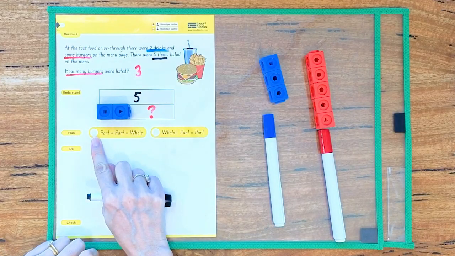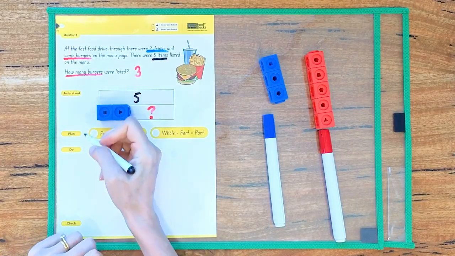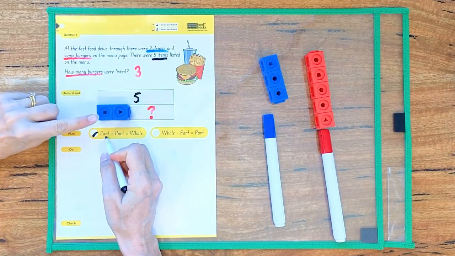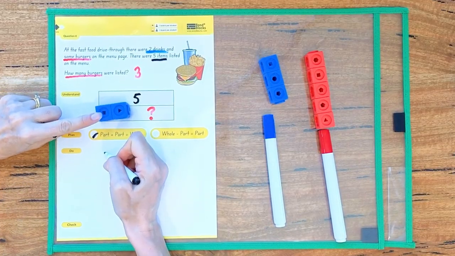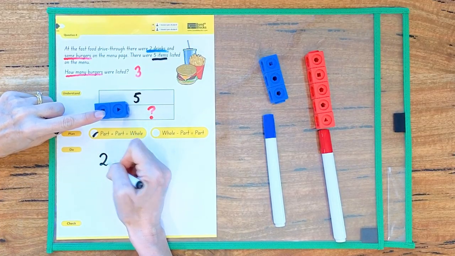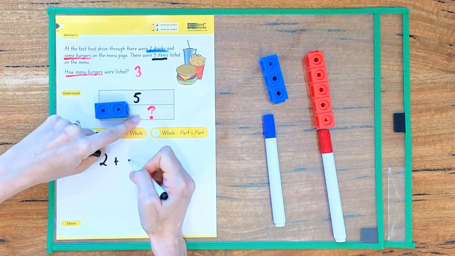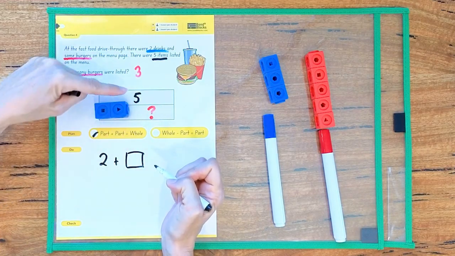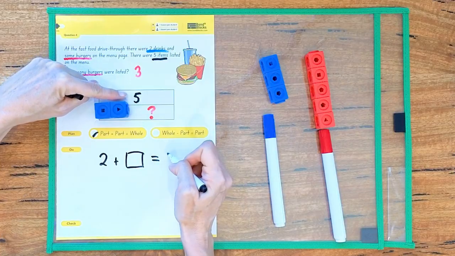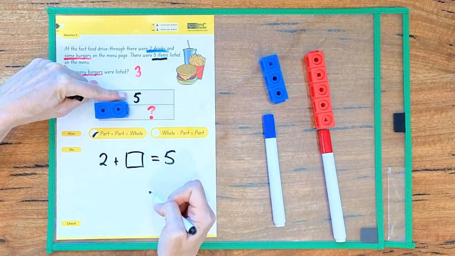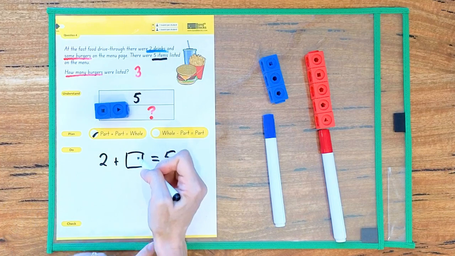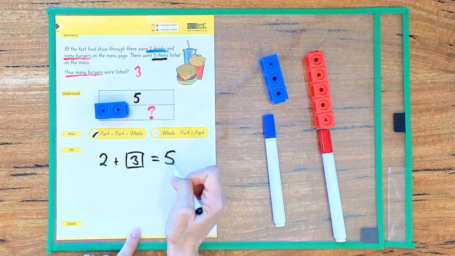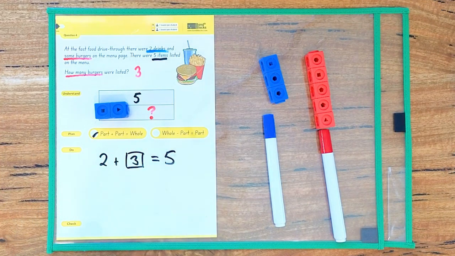I also could have used this plan if I wanted to. This is the part that I know of the drinks. Add the part that I have to find out, which is the burgers, will equal the whole of 5. 2 add 3 equals 5.